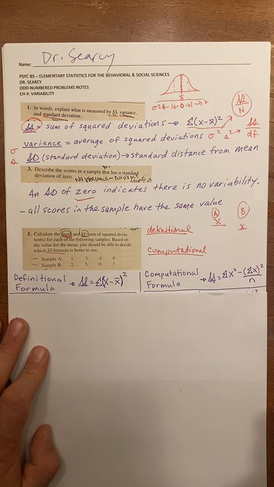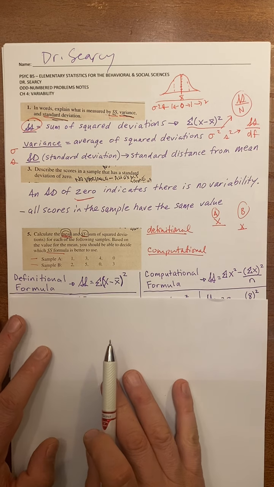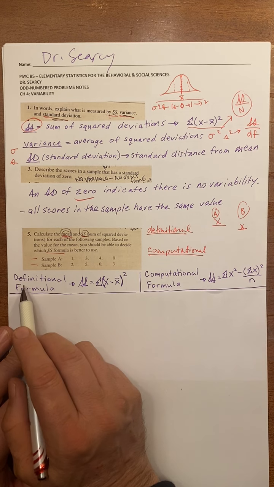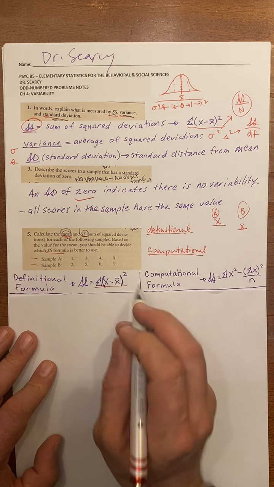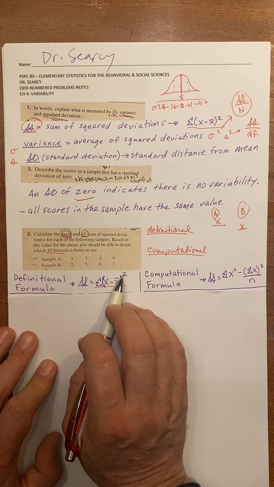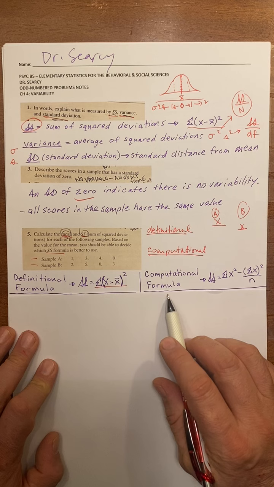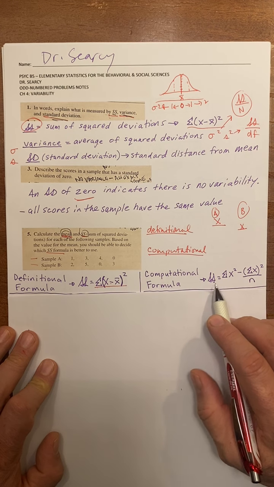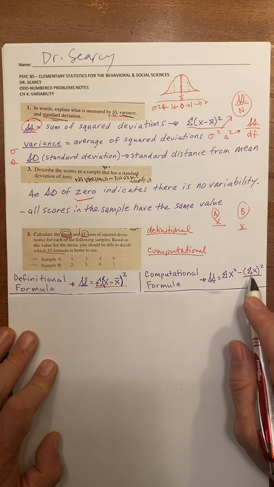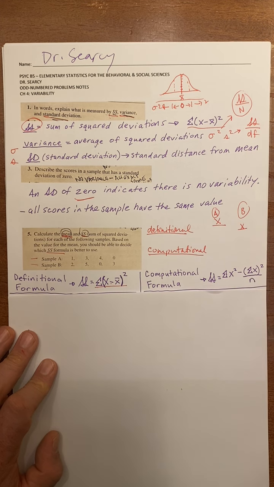The important thing that I think is happening in this question is that you have a solid understanding of what the definitional formula is, right? Remember, it's the definitional formula in that this is the definition of the sum of squared deviations. There's the deviation, there's the square, there's the sum. And then the other formula was the computational formula, where the sum of squares was calculated by finding the sum of x squared, subtracting from it this division problem, where you had the sum of x in parentheses squared over n.